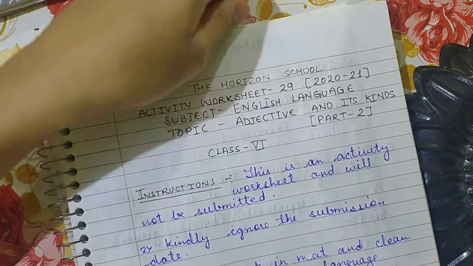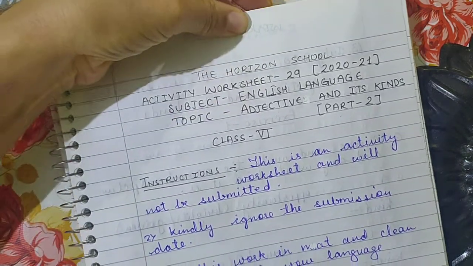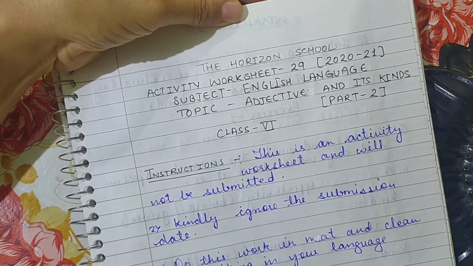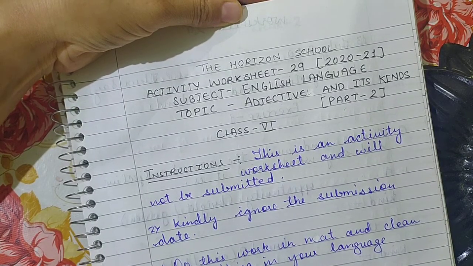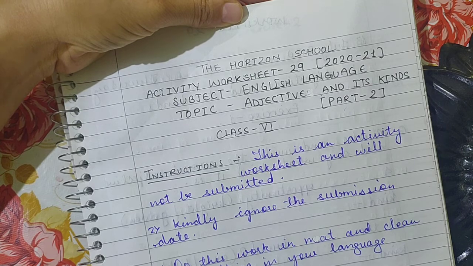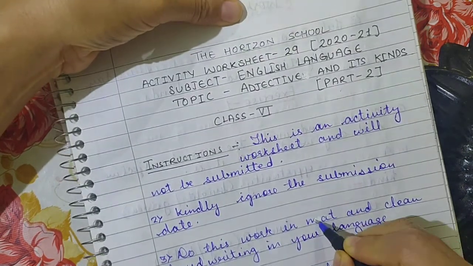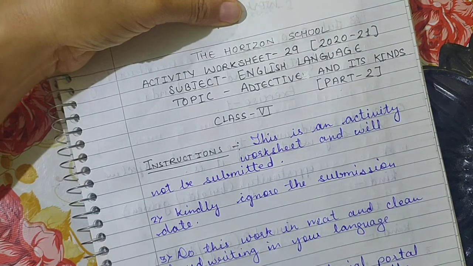First of all, I would like to give you some instructions about this worksheet. This worksheet is an activity worksheet, children, so you will not submit this worksheet. The submission date which is mentioned on your website, you will ignore that submission date. Do this work in very neat and clean handwriting in your English language notebook.